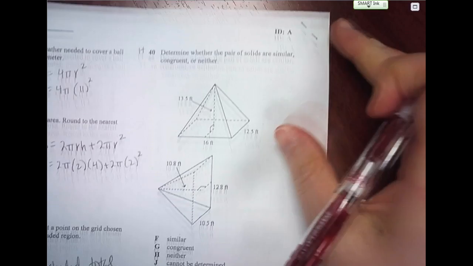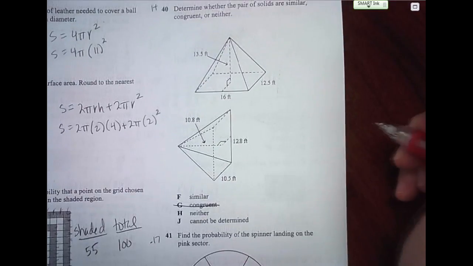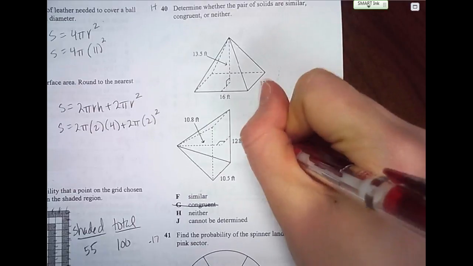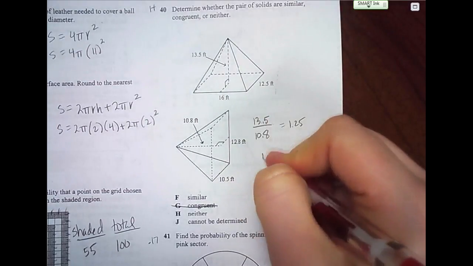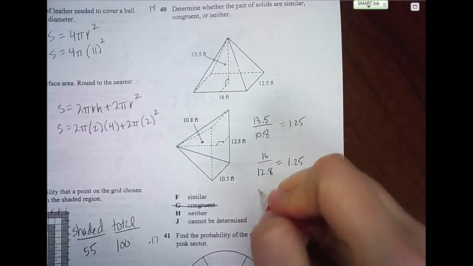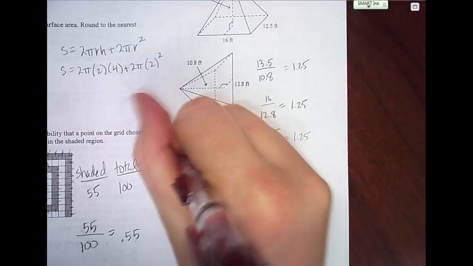Number 40, determine whether the pair of solids are similar, congruent, or neither. Okay, right off the bat, you should see that they are not congruent because they're not exactly the same. So to determine if they're similar, we're going to do proportions here. So 13.5 is the height over the height of the other one, and I'm going to divide that. I get 1.25. I'm going to do the same thing with the radius, so 16 over 12.8. I got 1.25. And then the length of the base, 12.5 over 10, 1.25. So because all those are the same, then yes, they're similar.